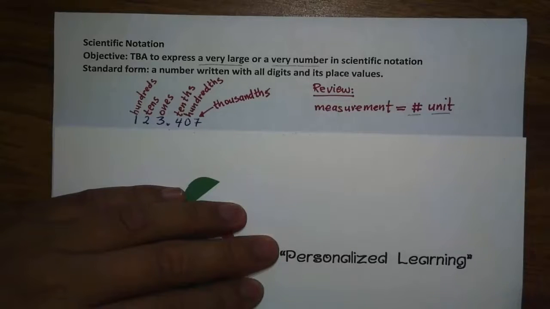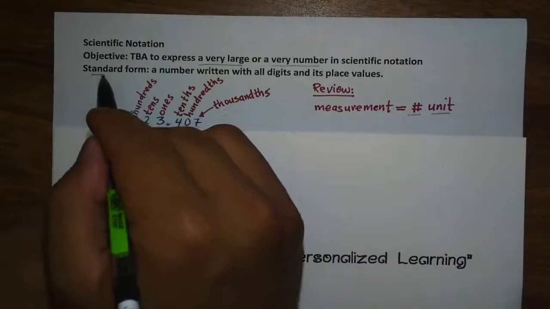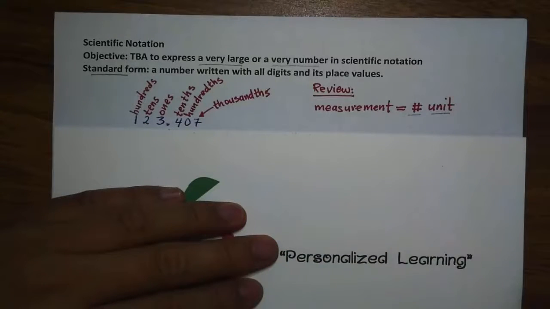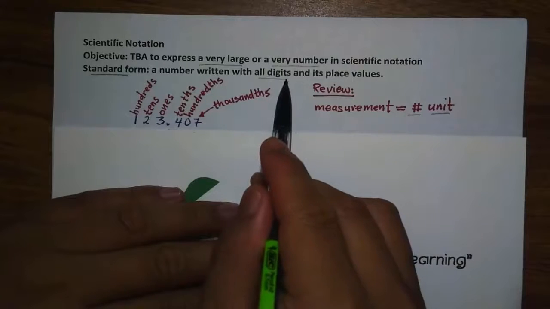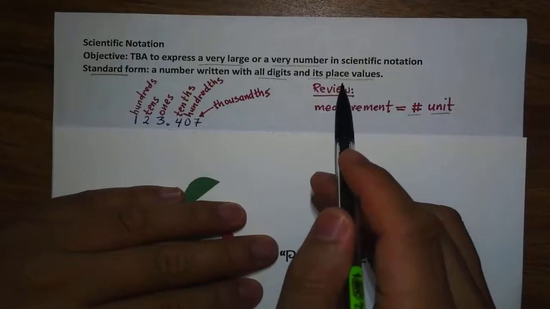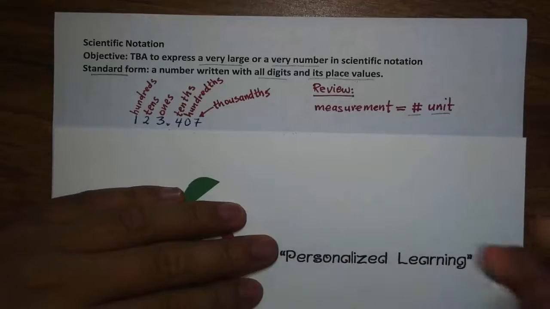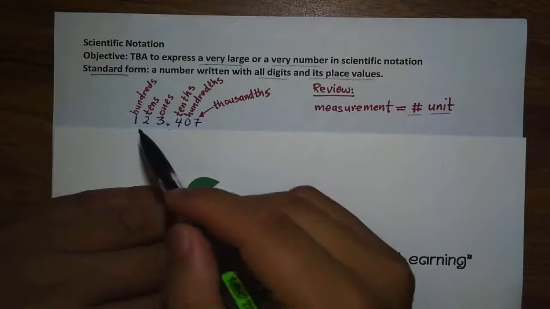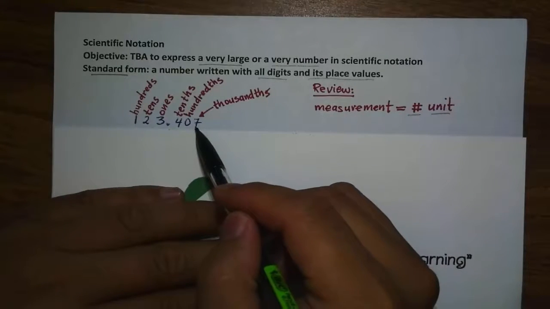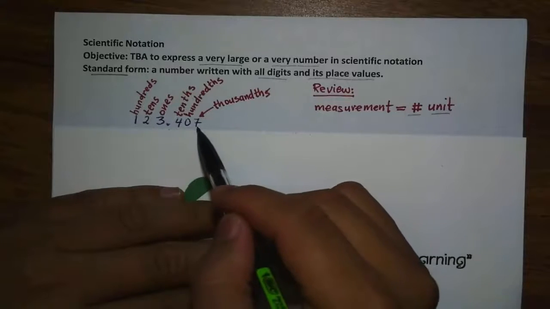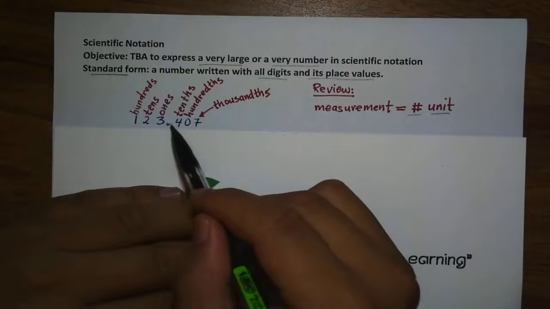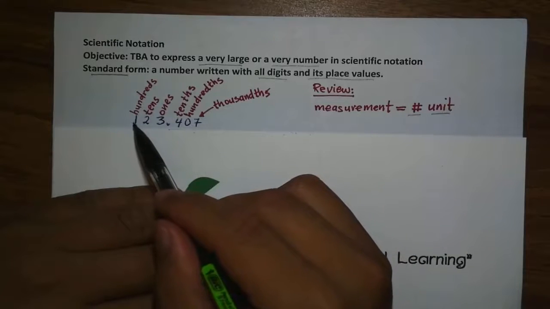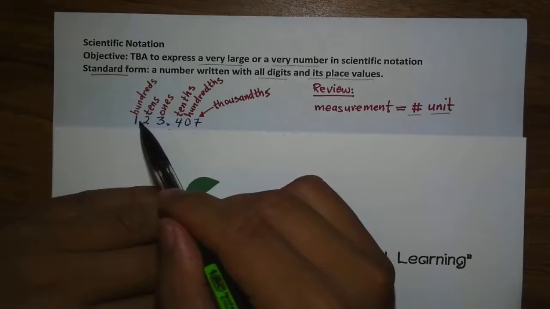Before we look at scientific notation number, let's look at the standard form number. This is the form of numbers that we see in our daily life. Basically, it's a number written with all the digits and their place values. So I have 123.407. We have 6 digits that make this number, and each of the digits represents a specific value.